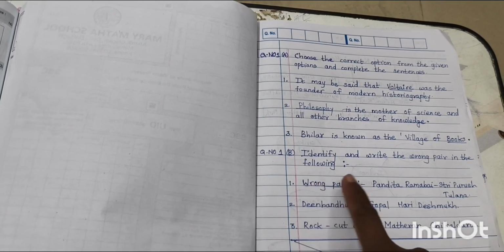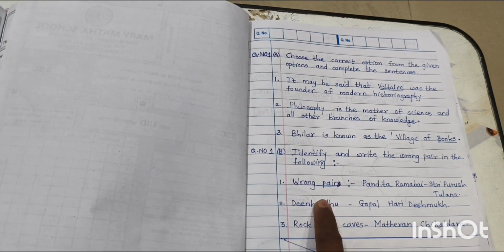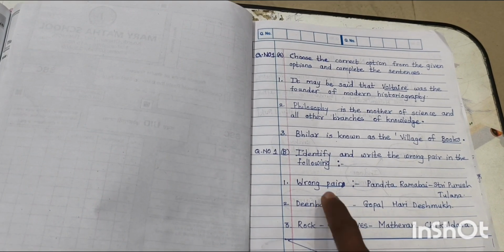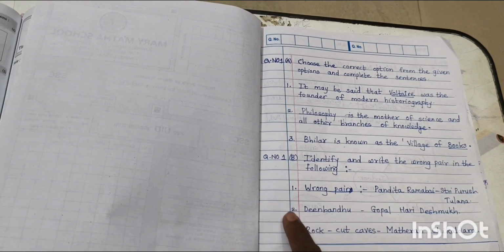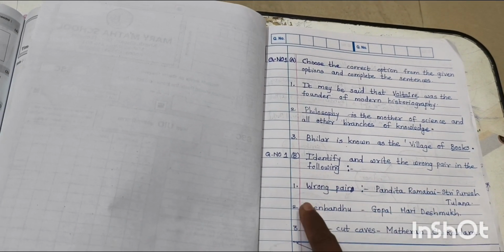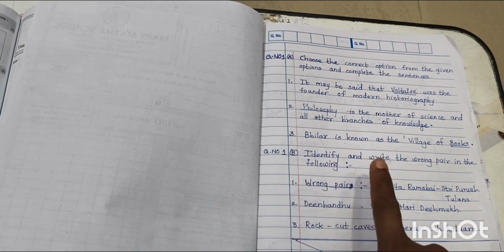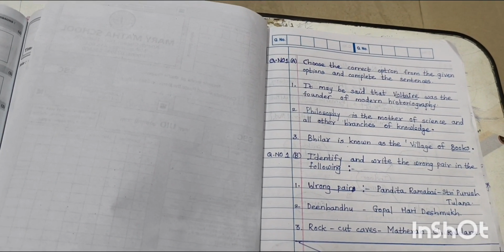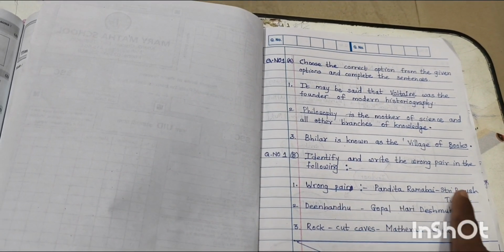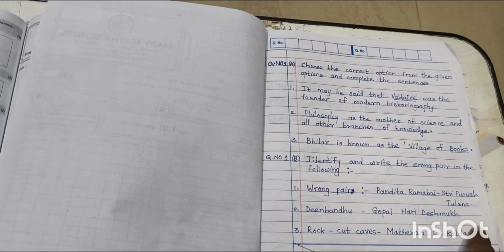Same way, question 1B: identify the wrong pair in the following. Here you don't have to correct the pair, you only have to mention which pair is wrong. Every question is 1 mark each, and you have to attempt 3 questions. There is no need to write all the questions. You only have to mention which one is the wrong pair. You can see I have written it clearly here.